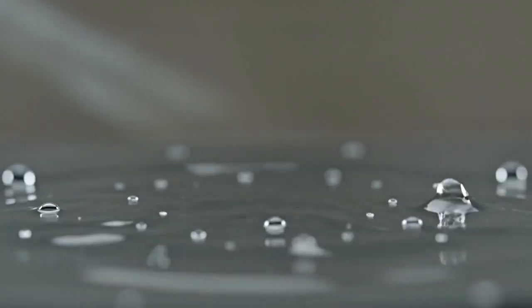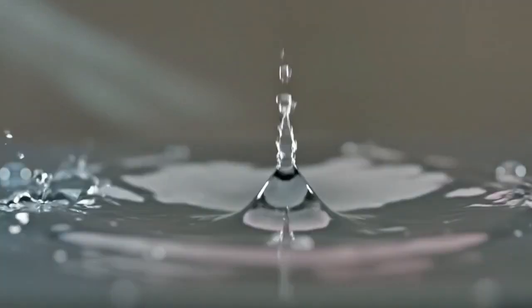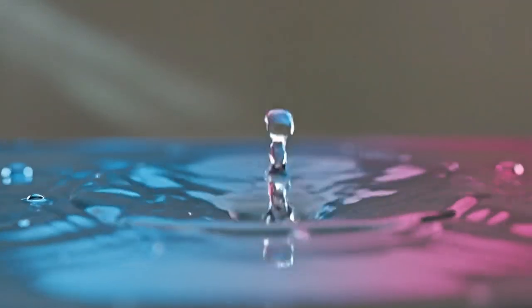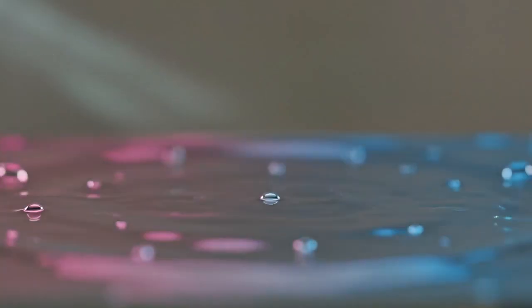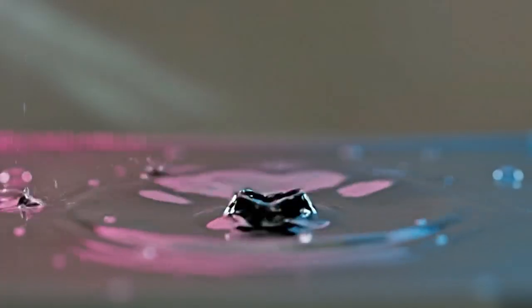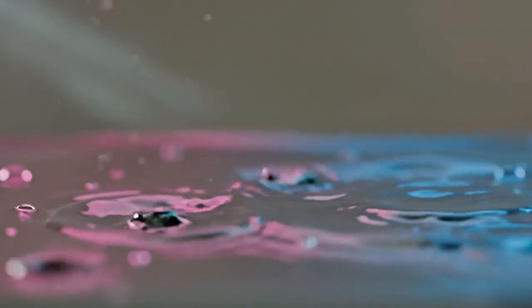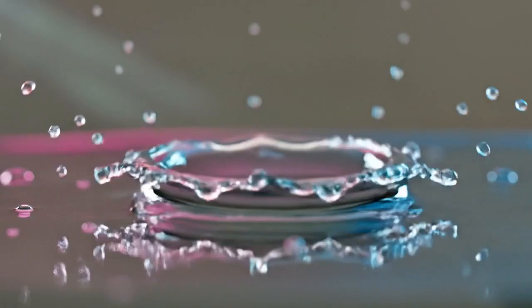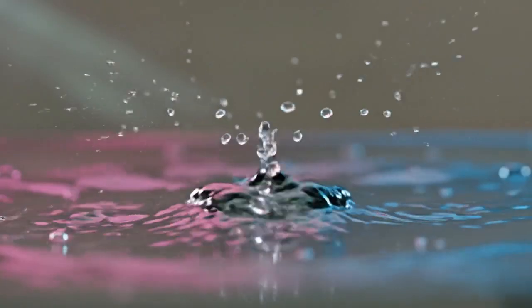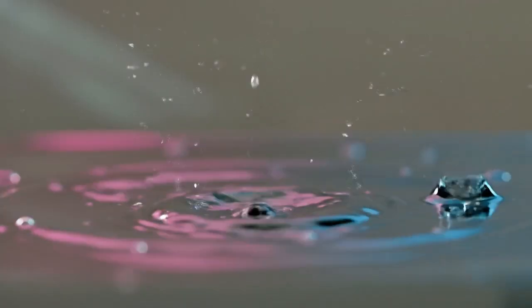Each micro-movement has its own patterns. We add color to emphasize the dynamics of movement. The light and movement create a visually immersive effect. We watch as the crown collapses in slow motion. The effect of each drop on the waves becomes obvious.